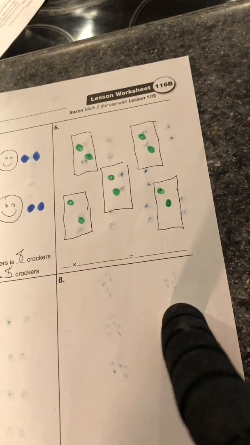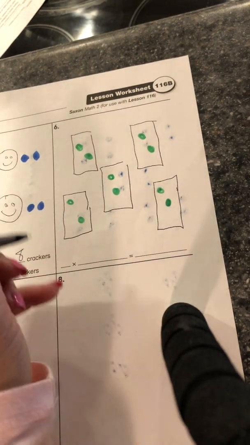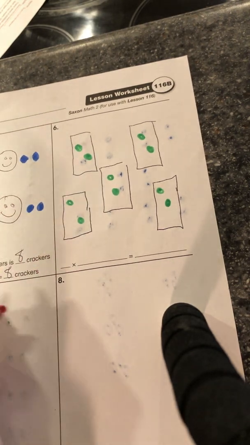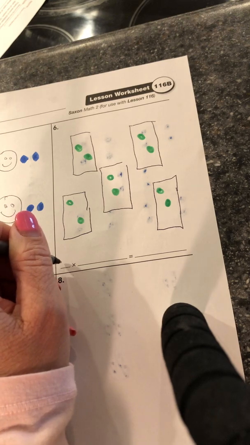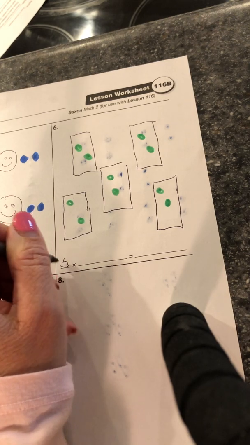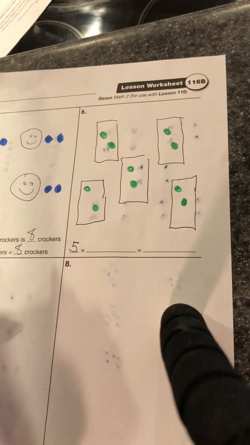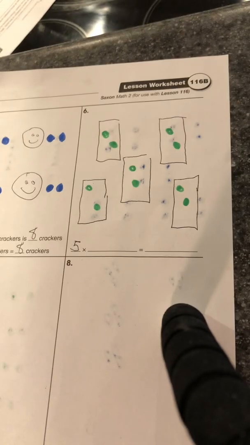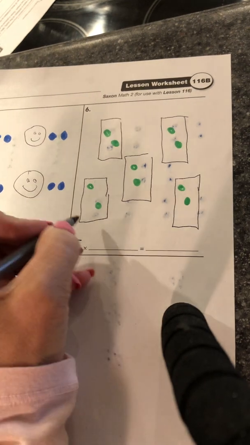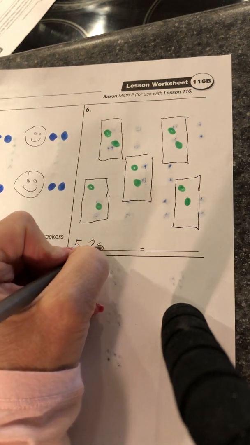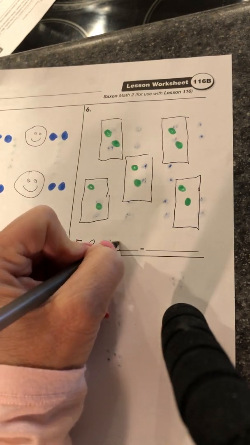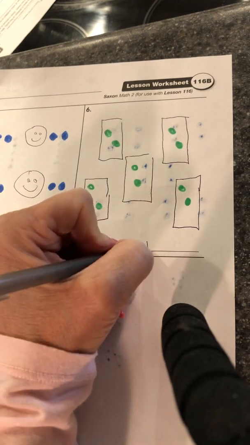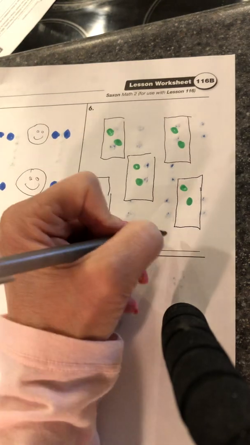Okay, so now how would we write the number sentence for this story? This is how we'll do it. We won't write the groups of anymore. We'll say 5. I'm telling you this the correct way that they want us to do it. 5 times 2 stickers, and we do label it stickers. 5 groups of 2 stickers equals 10 stickers.